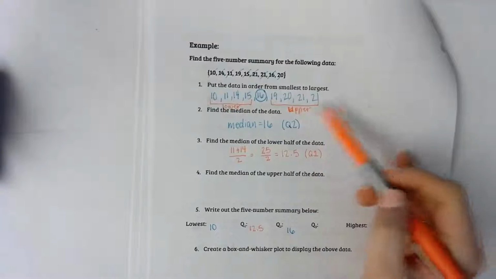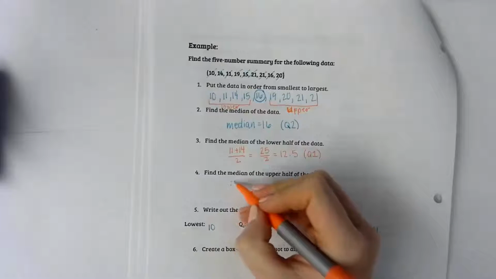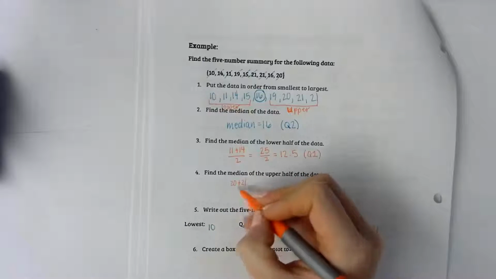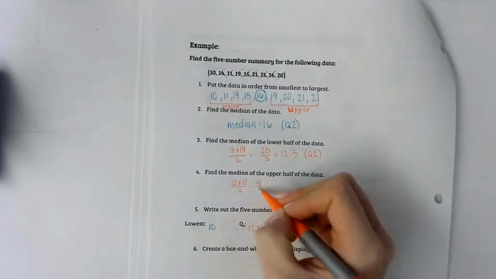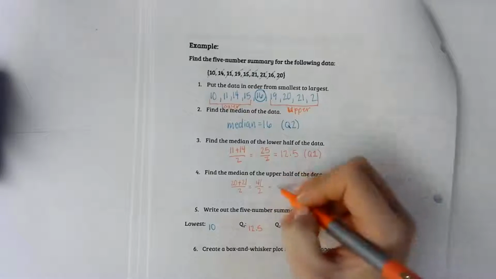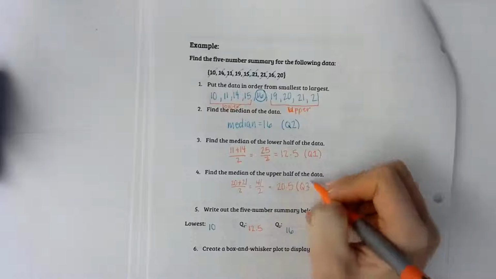Then you have to do the same thing with your upper half of your data. So the 20 plus 21 divided by 2. That's 41 divided by 2, which is 20.5. So that right there is your quartile 3.